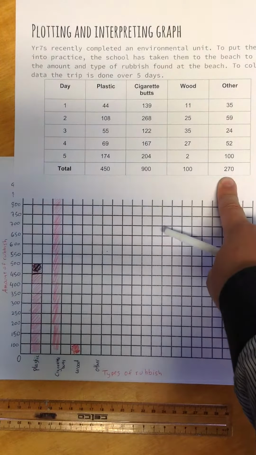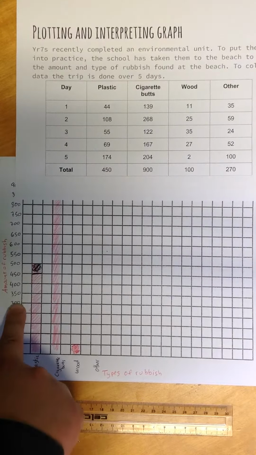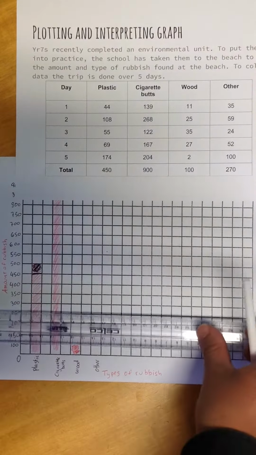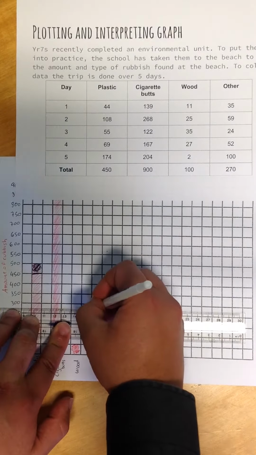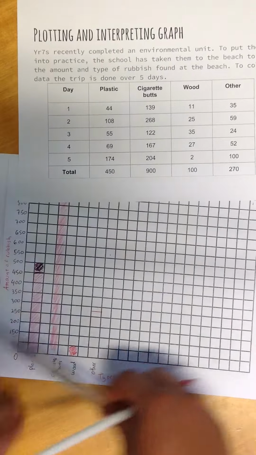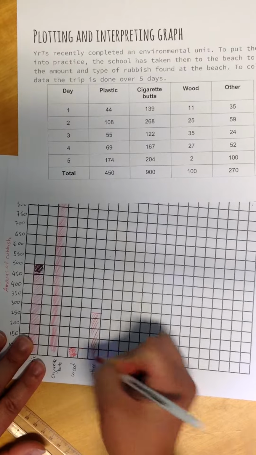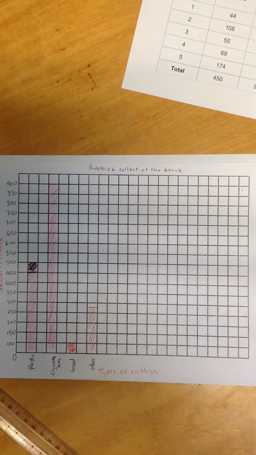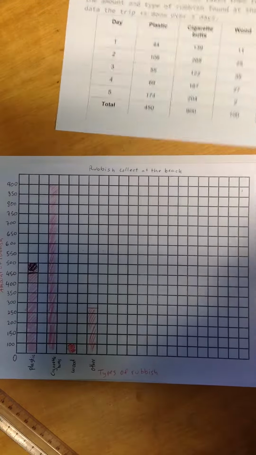And other type of rubbish was 270. Now we don't have 270 on our scale, but we do have 250 and 300, which means 270 lies in between. So it's halfway through. Let's take a ruler. There's a line there. And we color in. And there is my column graph displaying the information that the Year 7s found.